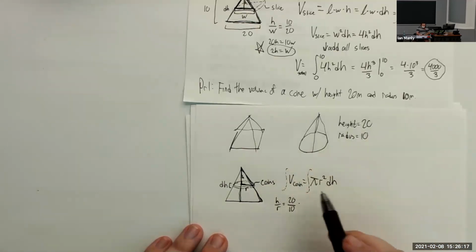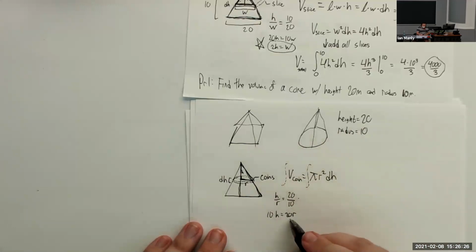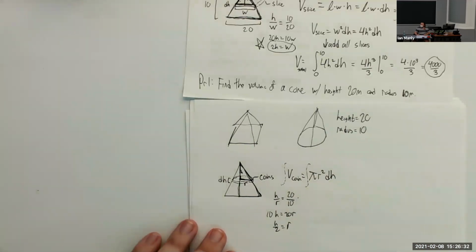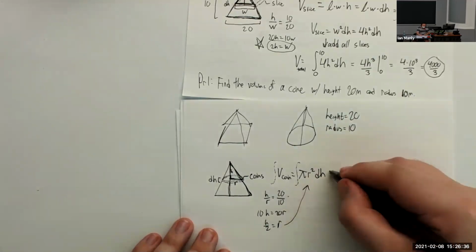Okay, now I want to get r as a function of h. So again, I'm going to cross multiply here. 10h is going to be 20r, and I divide by 20, h over 2 is going to be r right here. All right, so I'm going to take that and substitute it into here.